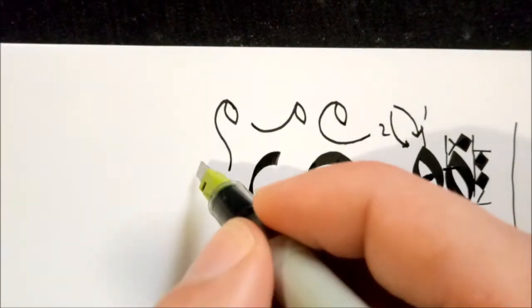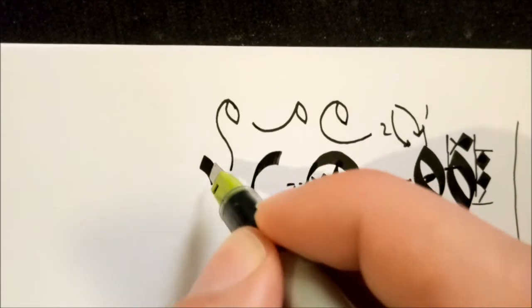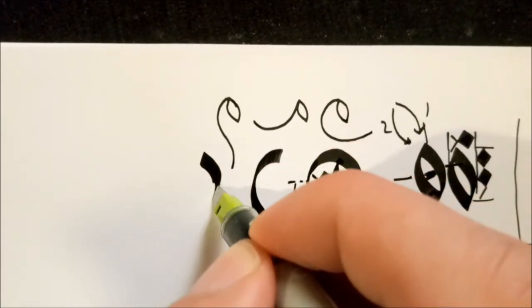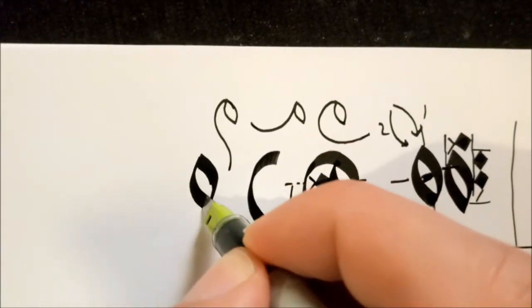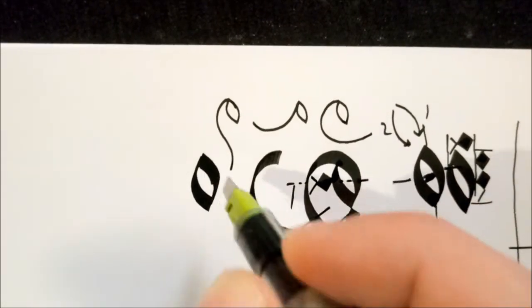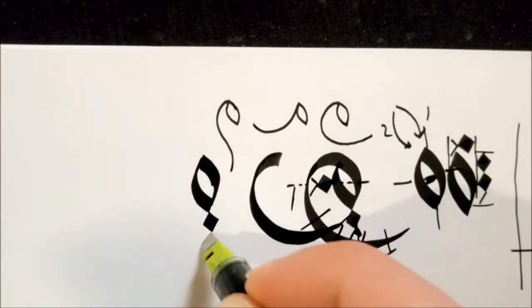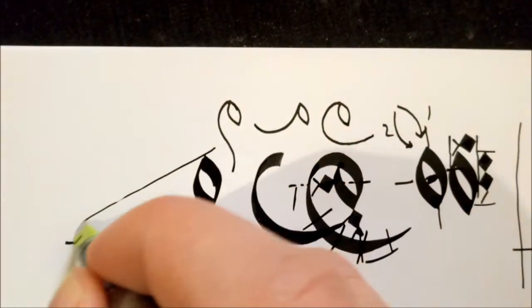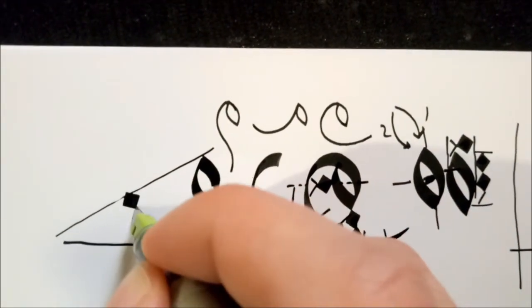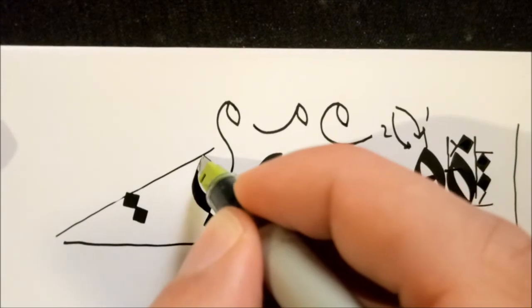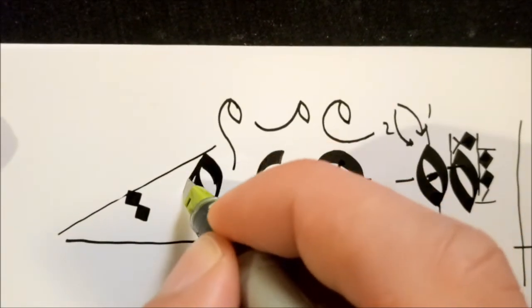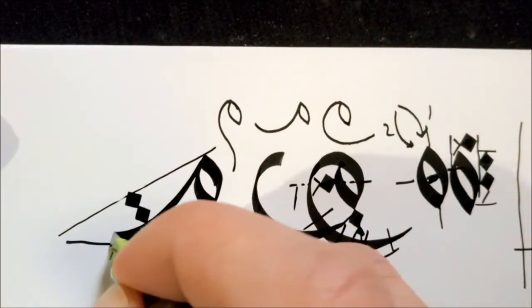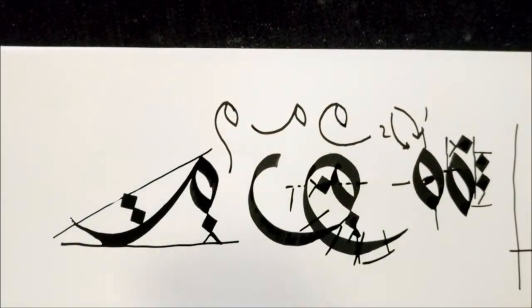The second shape would be like a ra. And for that one, what we do is that we leave 1.5 points below here and we take another line here with 2 points. So we are going to go down, touch the line, then curve up and make it thin.